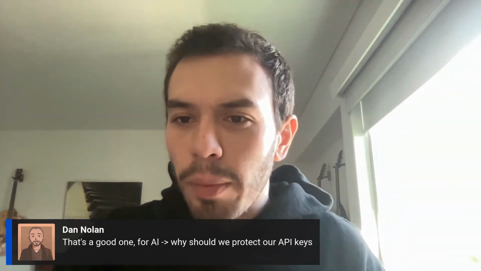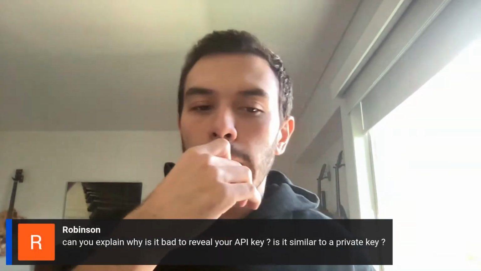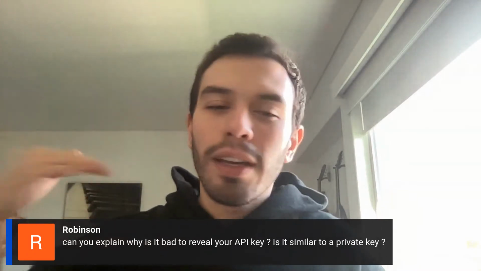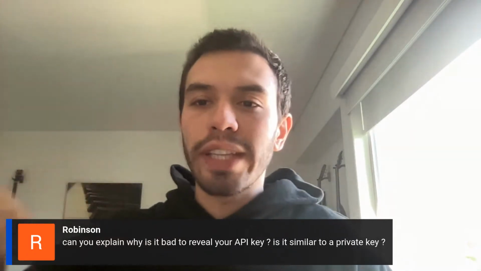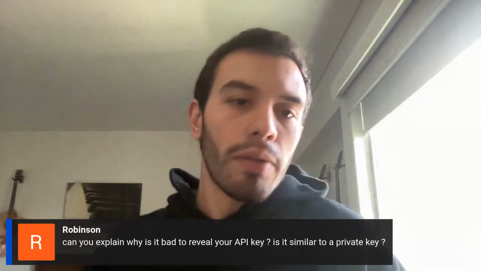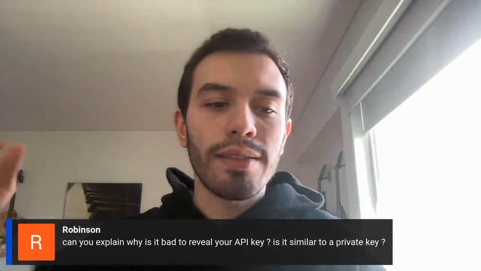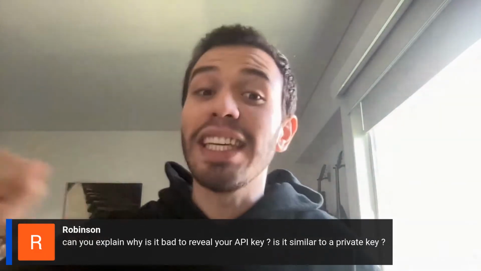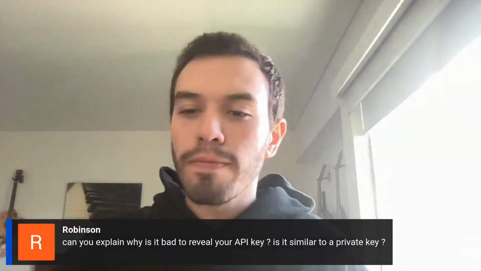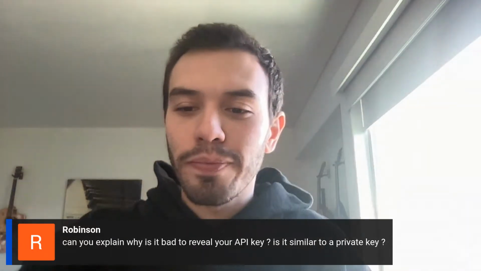Did someone comment? Oh yeah, Robinson. Thanks for hitting this up. So API keys, bad to reveal. You never want to reveal vulnerable data in general, right? Obviously passwords, but any data that has key attached to its name, you probably never want to reveal it. Especially private keys. Especially private keys.